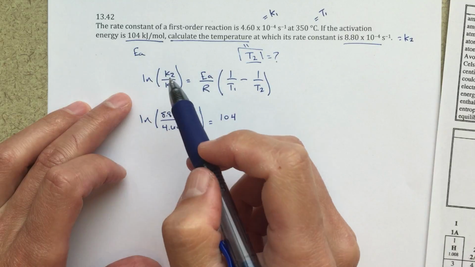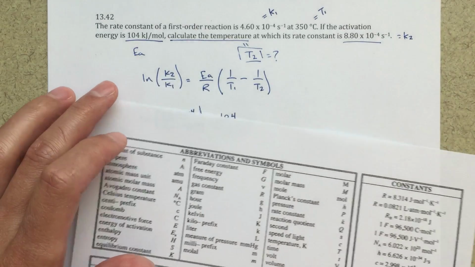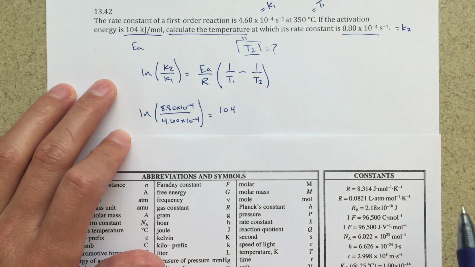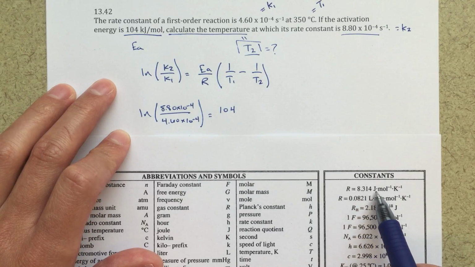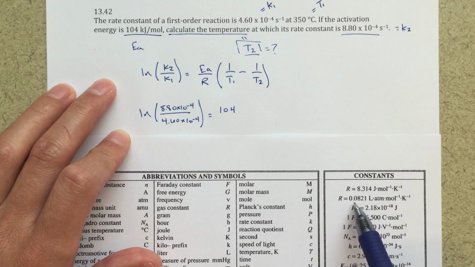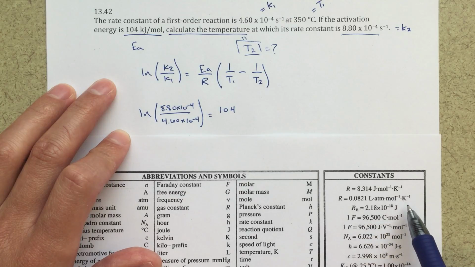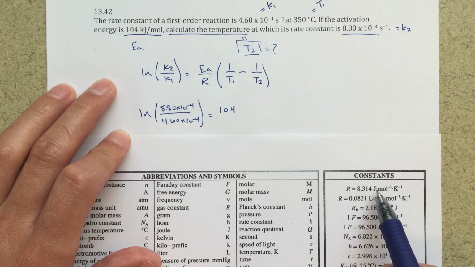Now this is kilojoules per mole, and if I look at my constants for an R value, I've got two choices here. I've got this R value that's 8.314 joules over moles times Kelvin, or I've got this R value for ideal gases, 0.0821 liters times atmospheres over moles times Kelvin. Moles and Kelvin are the same, but now we have to choose: do we want to use the one with joules, or the one with liters and atmospheres?